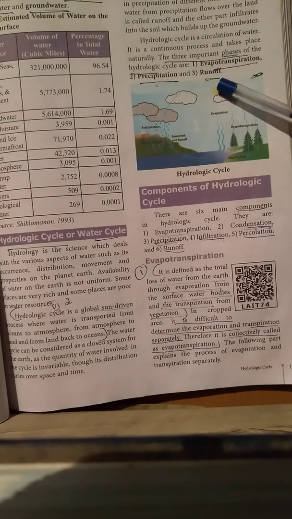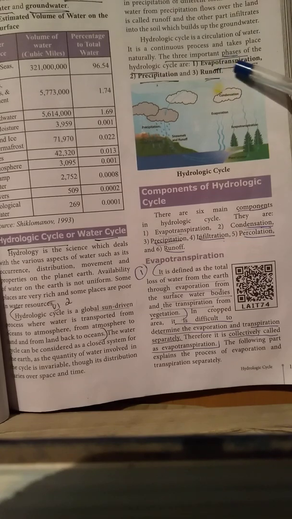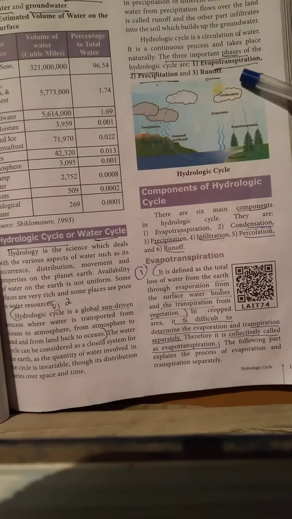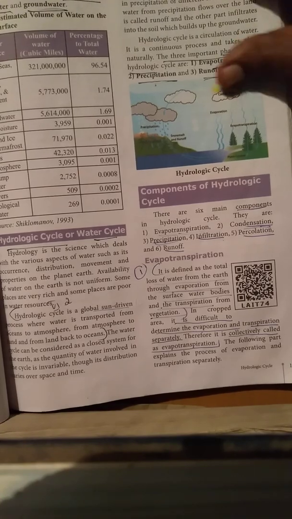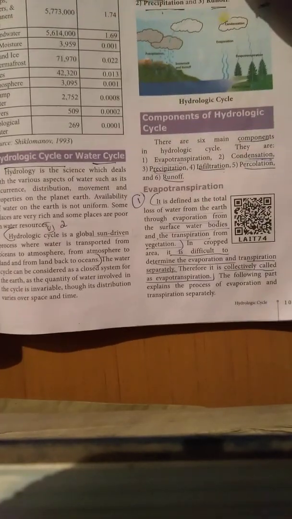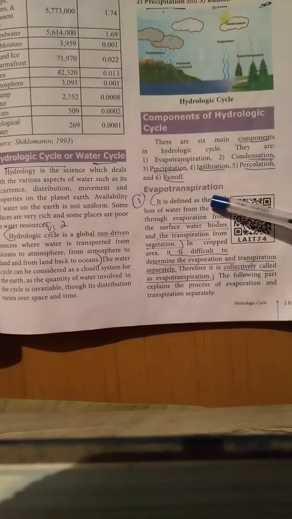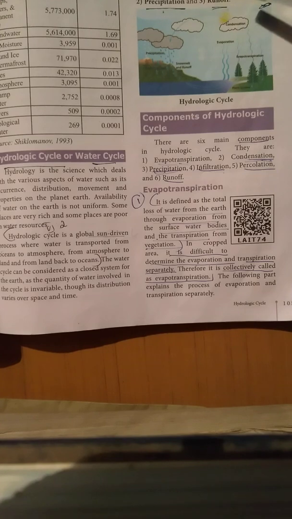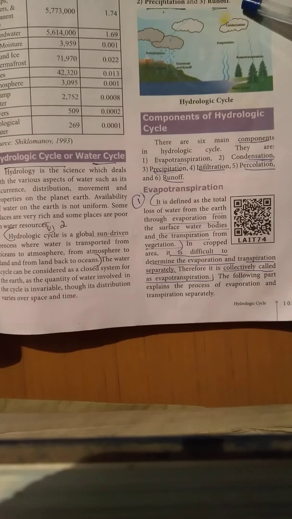Runoff means moving, running on the surface of the earth. Now first we are going to see about evapotranspiration. These are the three stages of the hydrologic cycle.